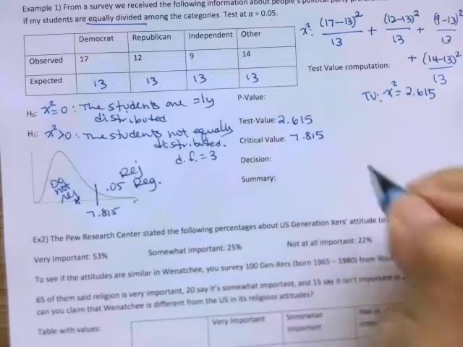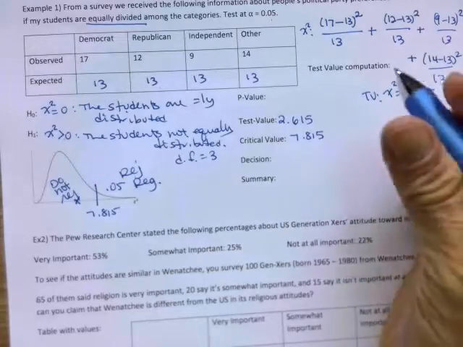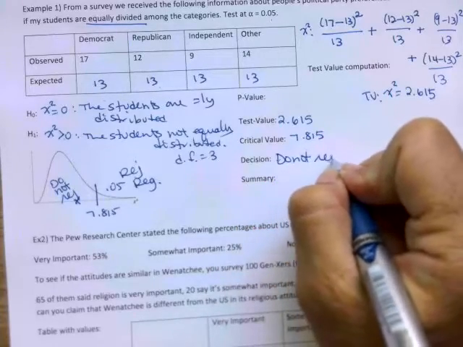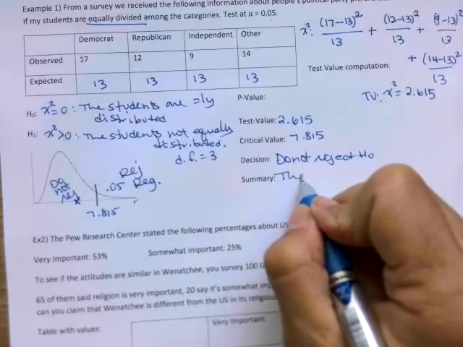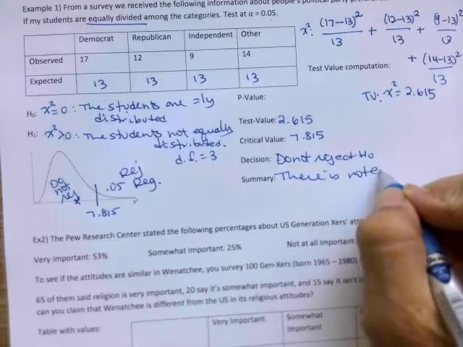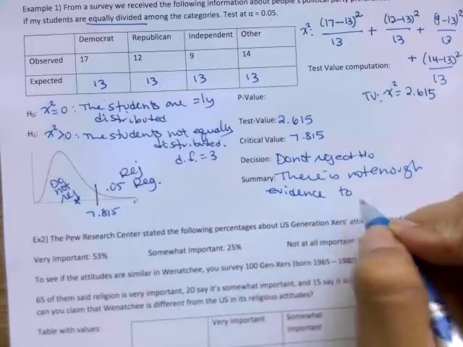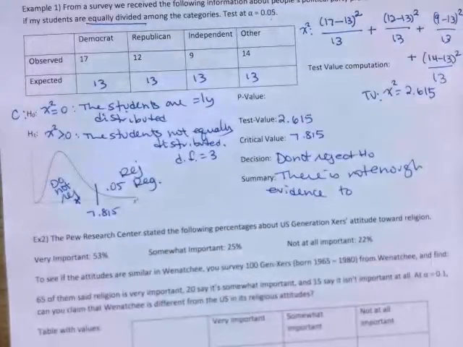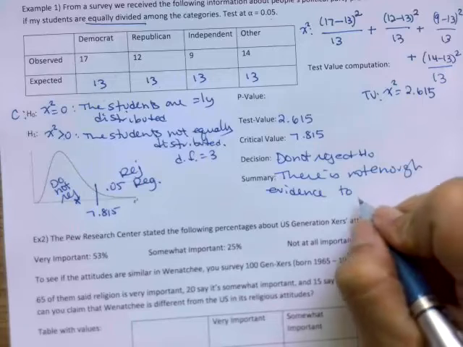I'm just going to fill everything in because you just don't know how the question's going to come. Let's go ahead and do our decision and summary, and then I'll show you on the calculator how to get that p-value. So decision, we're going to not reject, so do not reject the null hypothesis. So there's not enough evidence to reject the claim that they are equally distributed.